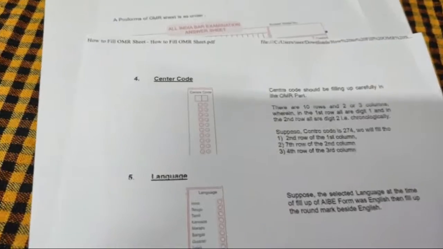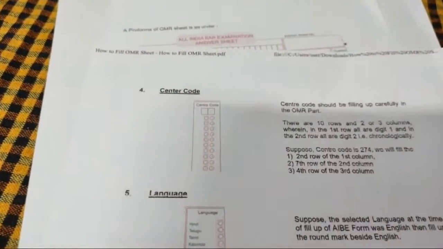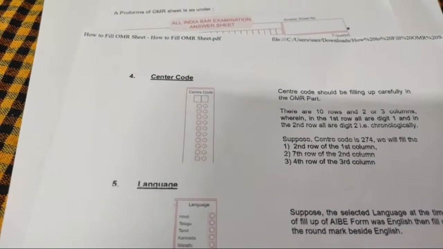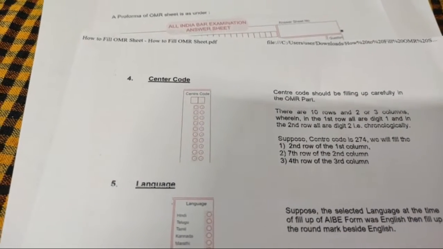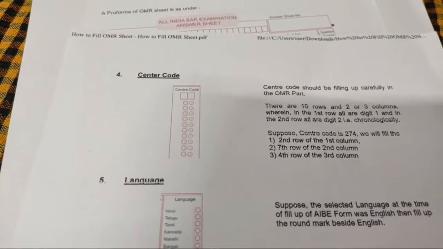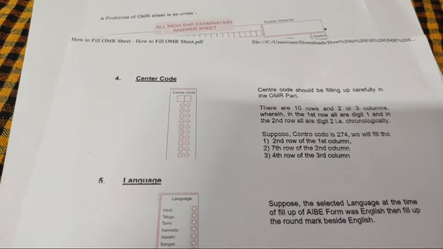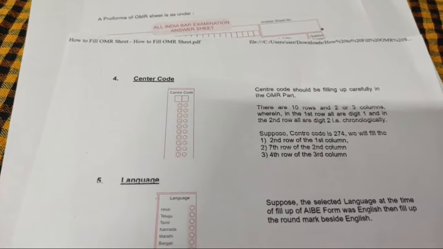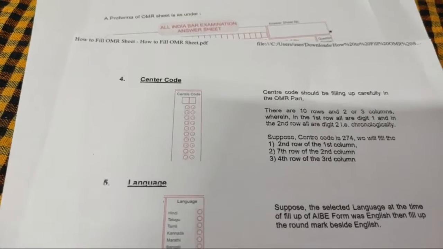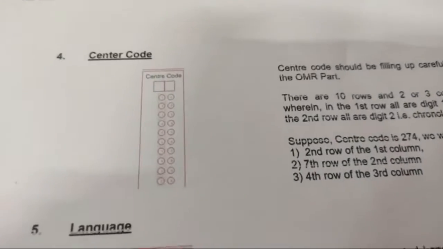So next is the center code. In every admit card, your center code will be written. The center code should be filled up carefully in the OMR sheet. For example, if your code is 274, how will we fill it up? Here the 2 is not there, the 7 is not here, and only 2 codes are there. Particularly, there should have been 3 codes over here. So the rows are not correctly mentioned.